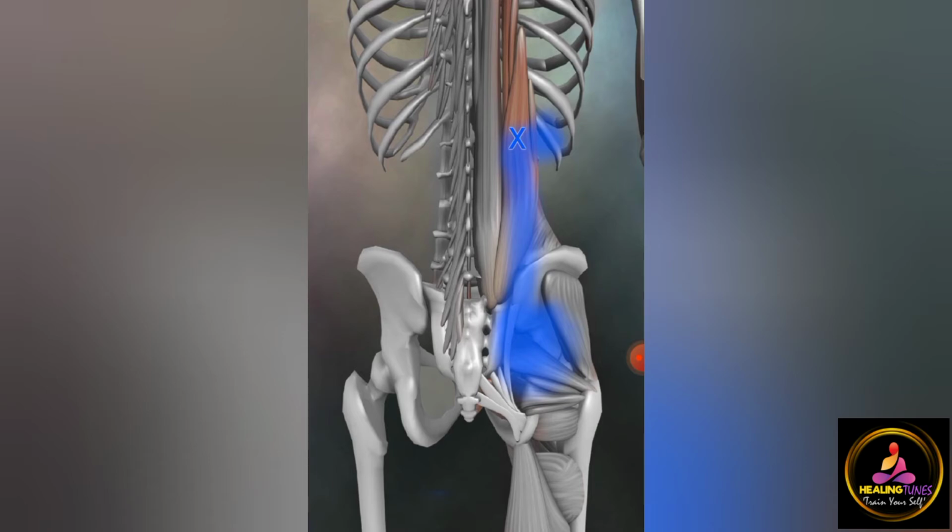These muscle trigger points, along with longissimus and multifidus, are often a major factor in back pain.